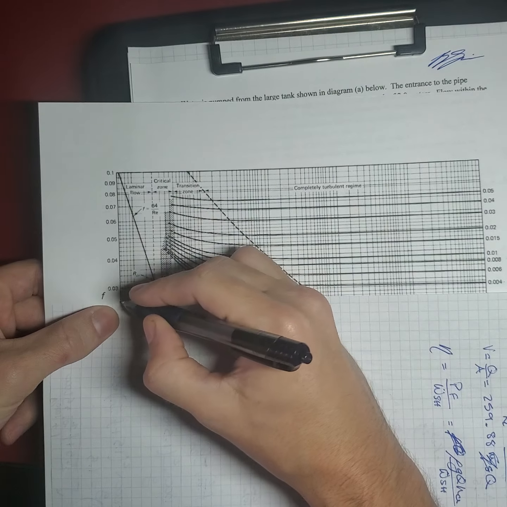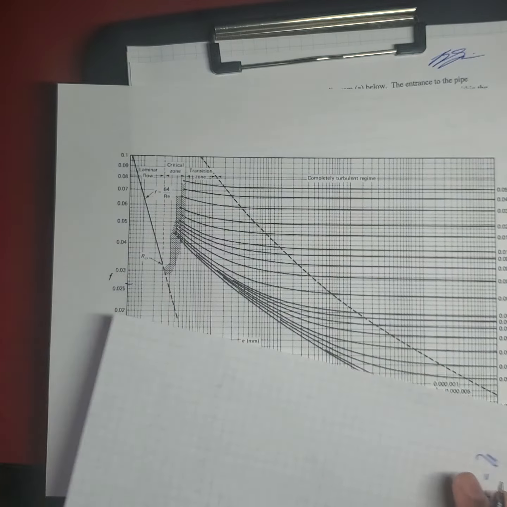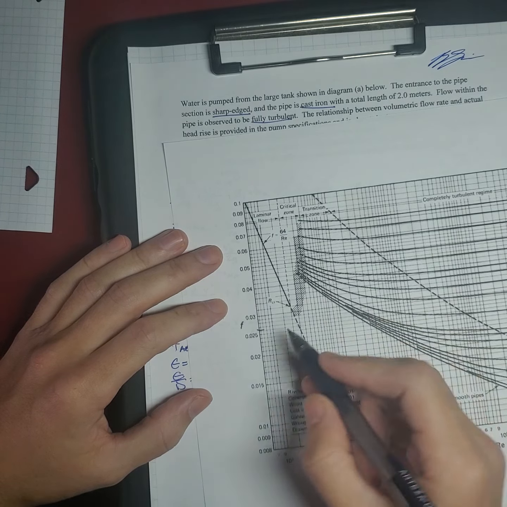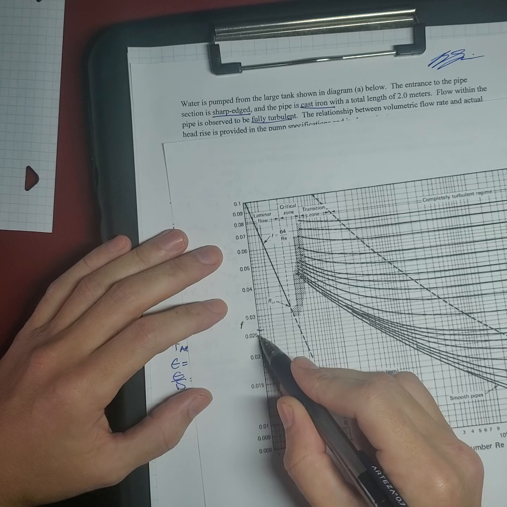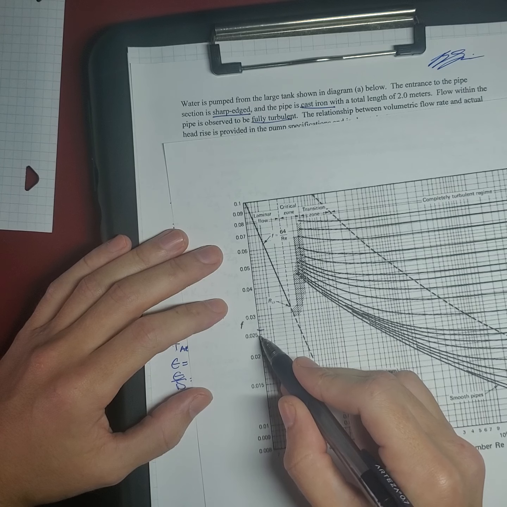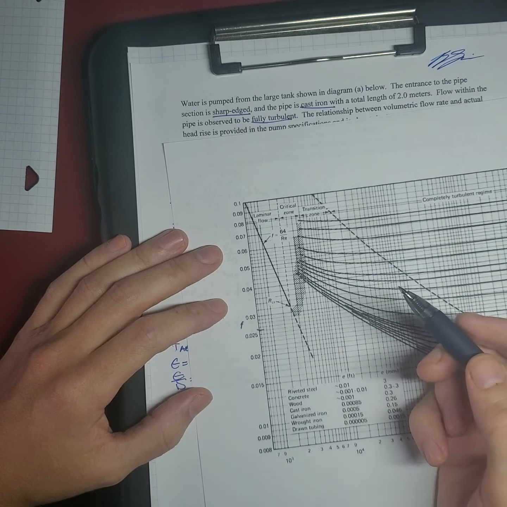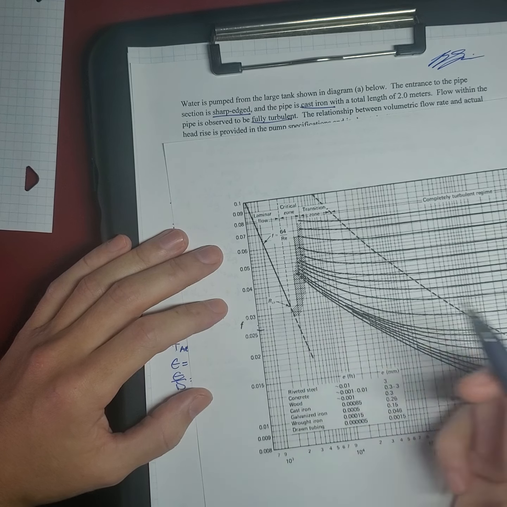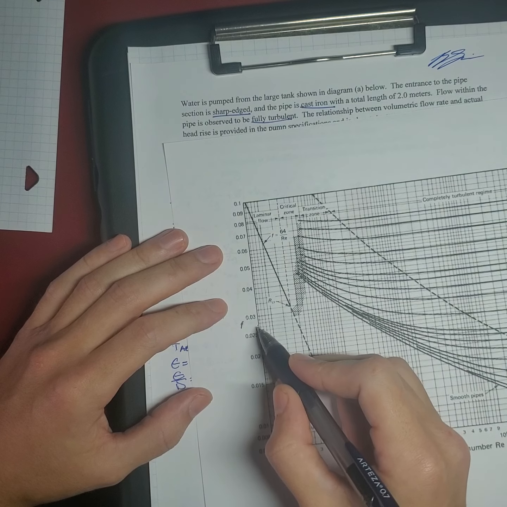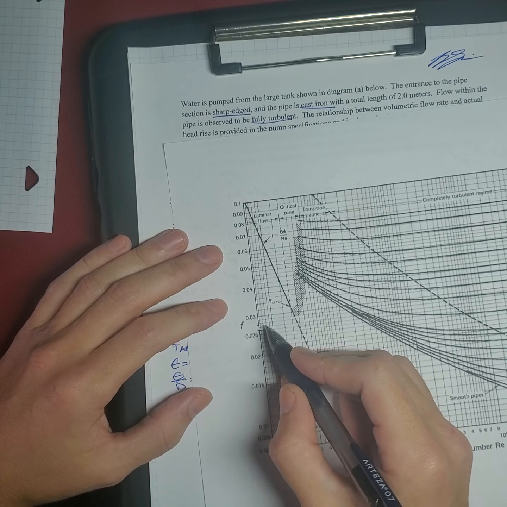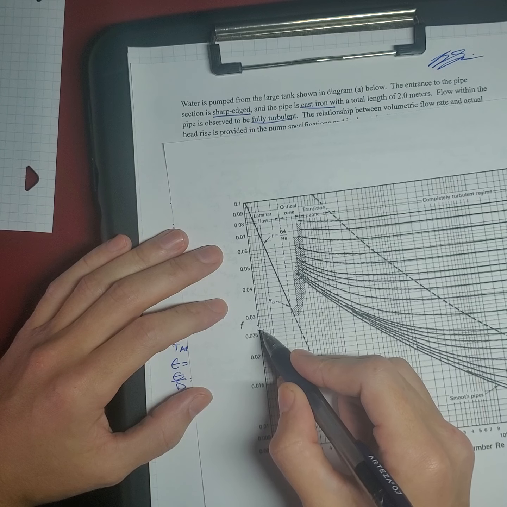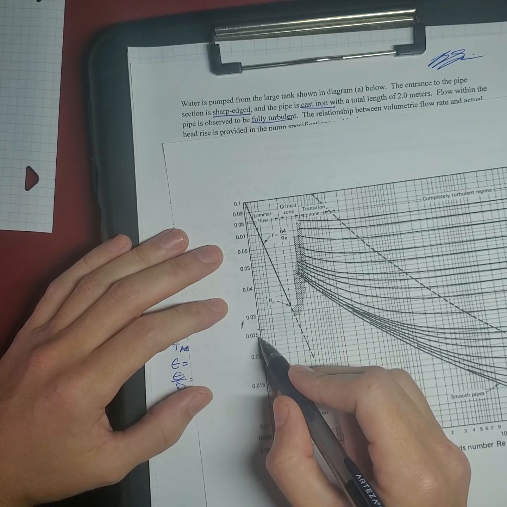This increased by 0.005, that increased by 0.005, so let's just call this 0.027.